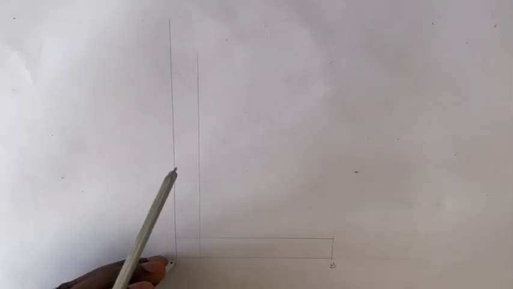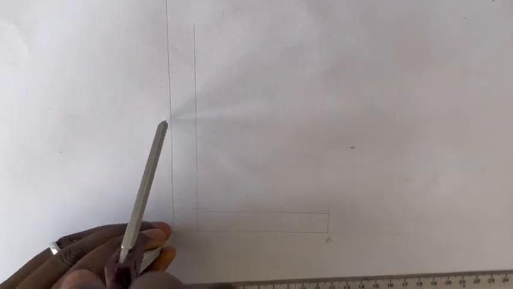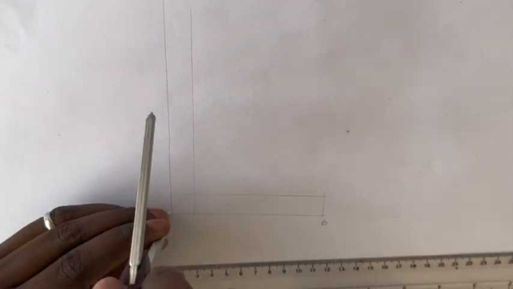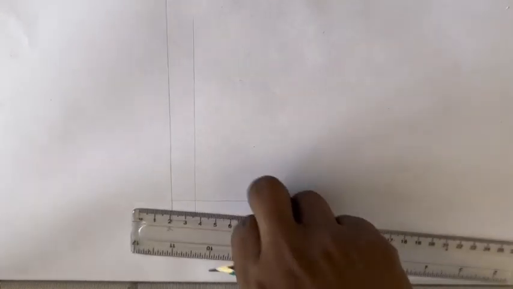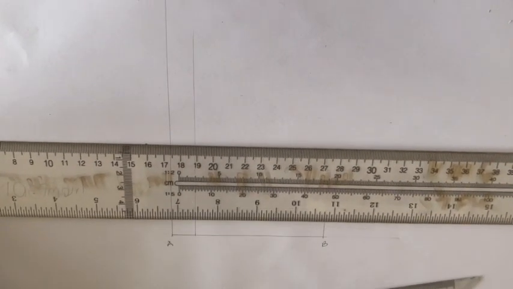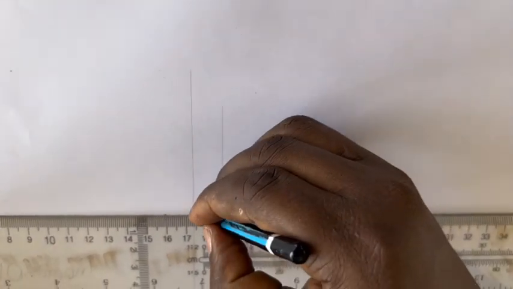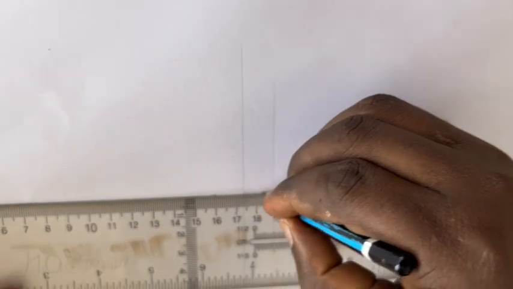Okay, so up is 300, and after our conversion we had 75, so we have to measure 75 and then transfer it there. Make sure you always use your divider in taking and transferring the measurement. So we have this. Then we close up the object at the top here.